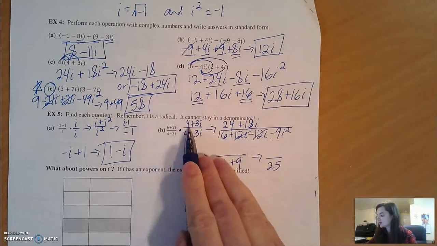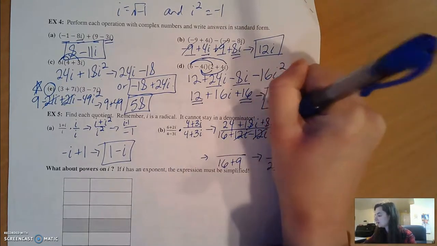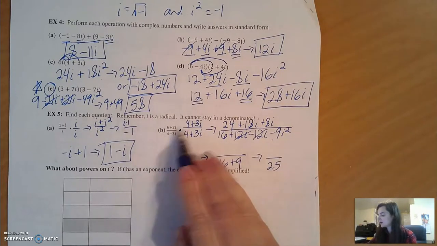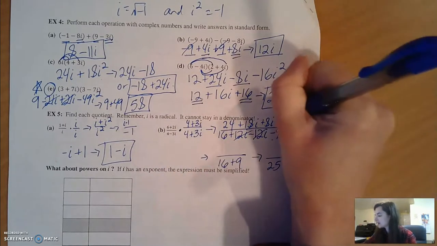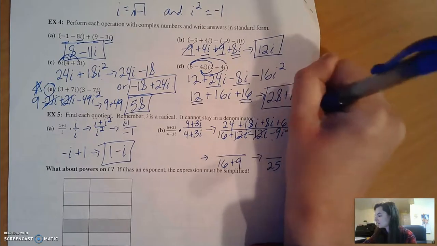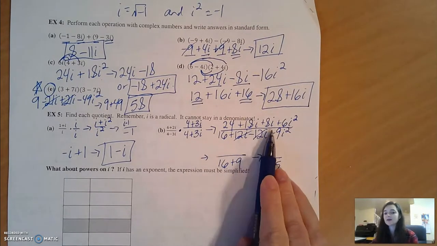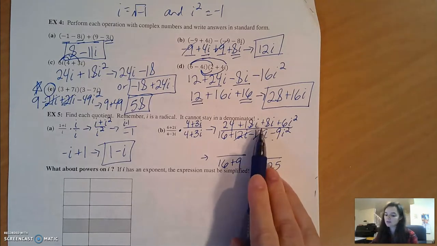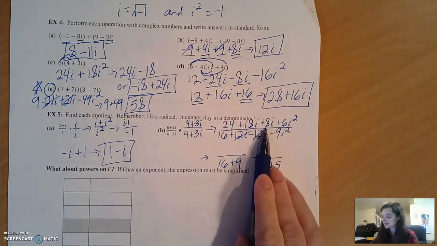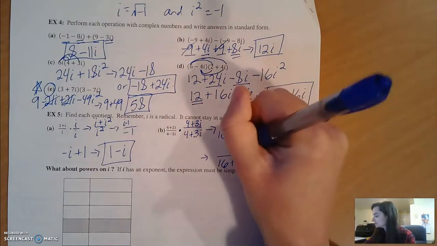We're going to have 2i times 4, which will be 8i. And we'll have 2i times 3i, which is 6i squared. Okay? Now I see some like terms already. I see an 18i and an 8i. And if we add those together, 18 plus 8 is 26. So we'll have 26i.